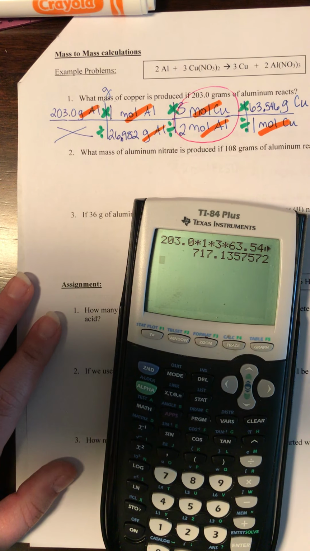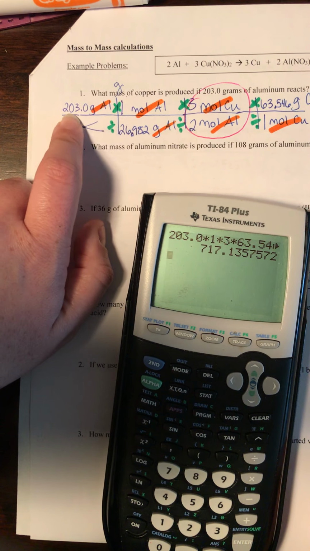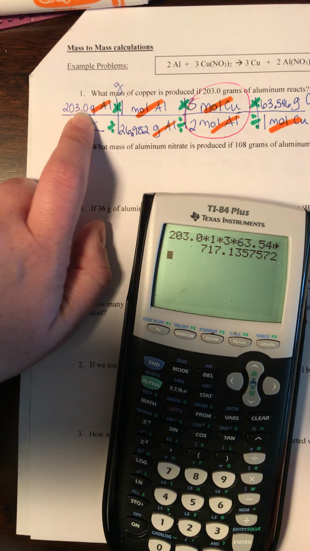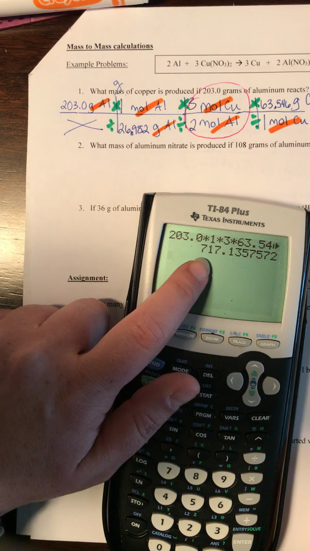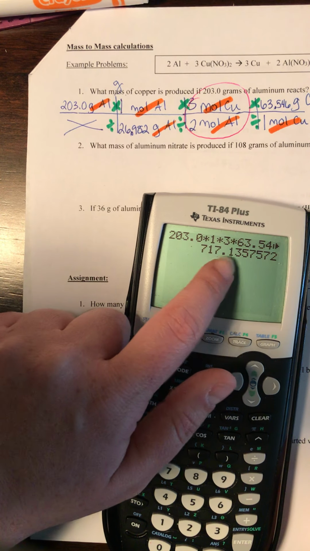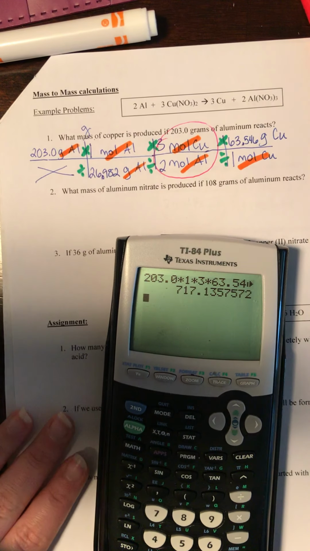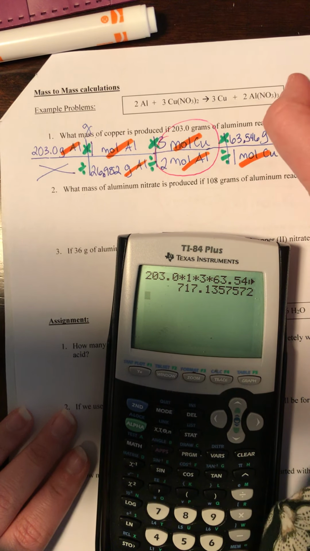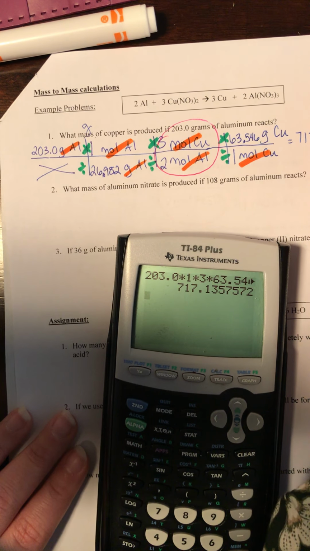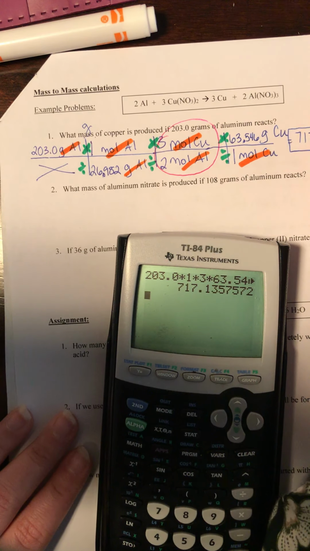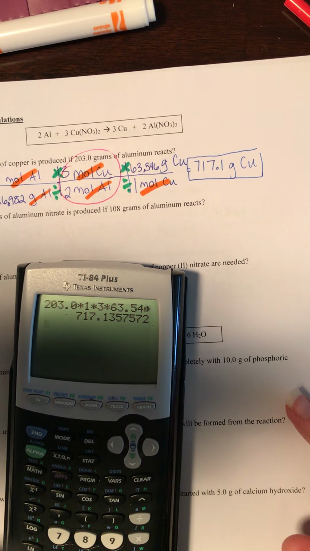Okay, so we're going to round this to sig figs. Our original box here has 4. This is a sandwich 0, which always counts, and this trailing 0 has a decimal, so this is 4 sig figs. So this is going to be 717.1. The 3 keeps the 1 the same. So this is 717.1 grams of Cu. So you can kind of copy that down, okay?